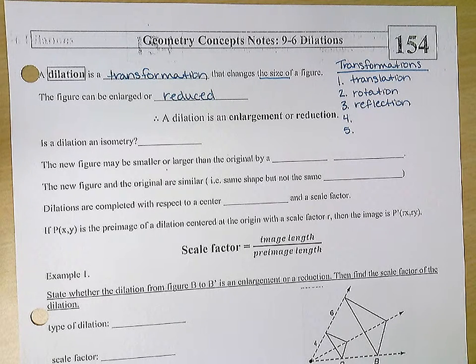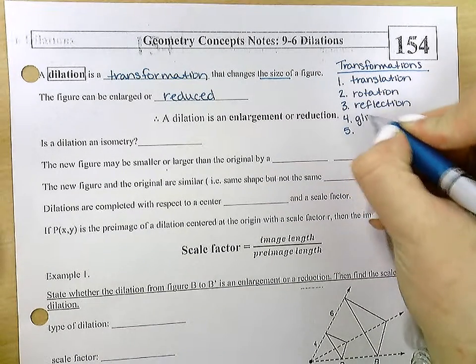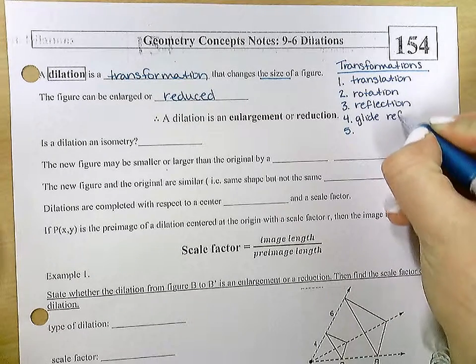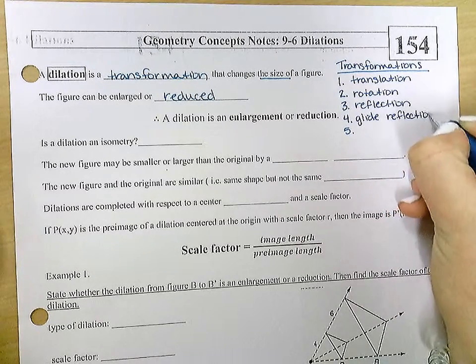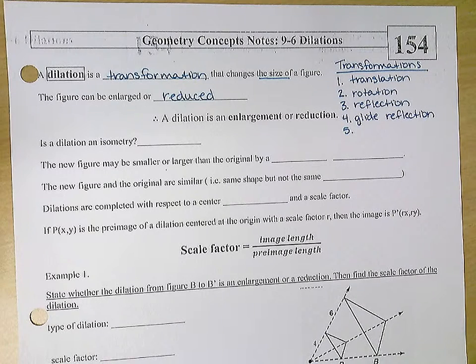It was called a glide reflection. A glide reflection is when you translate and then reflect. That's a specific type of combination of transformations.